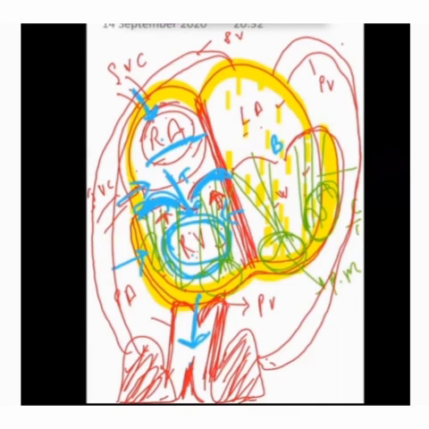Now, once the oxygenated blood has entered the left atrium, let me draw the pure oxygenated blood with the red one only. Okay, like this. Now this left atrium consists of fully oxygenated blood.